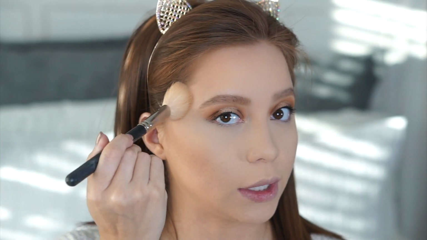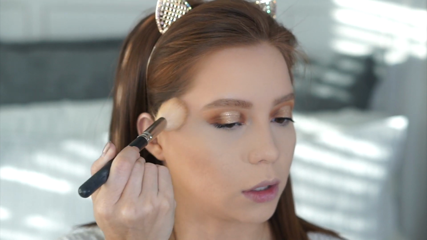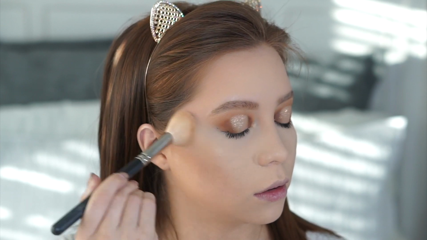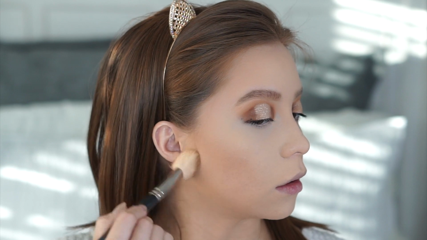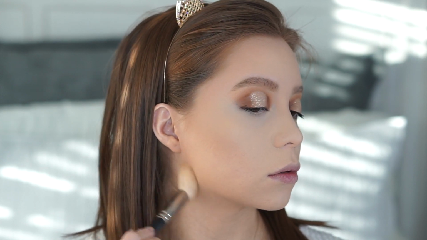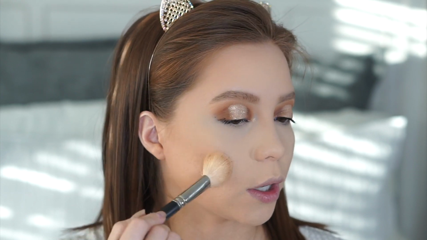And then what I like to do is connect the forehead, and you always want to go on the temple as well. I like to connect the forehead with the cheekbone contour. And then I will also connect the cheekbone to the jawline, just so it doesn't look weird and looks more natural.